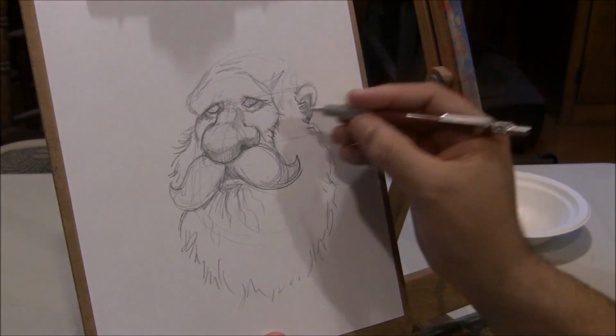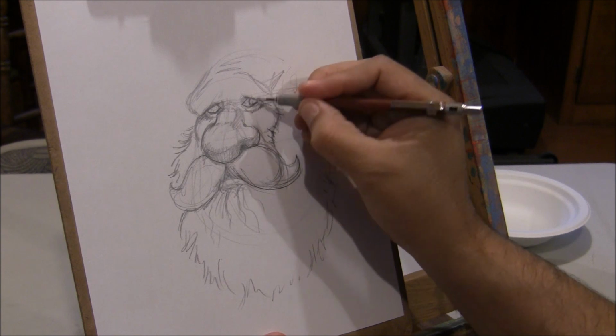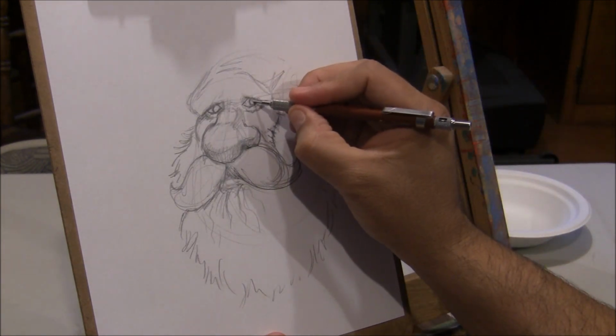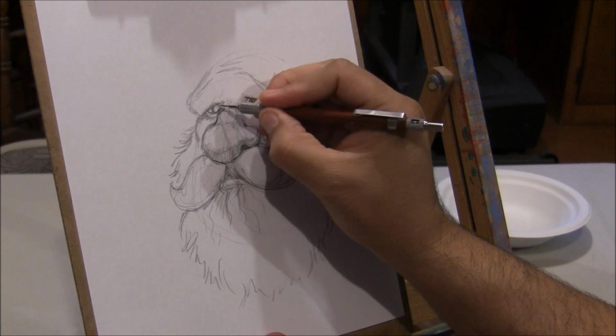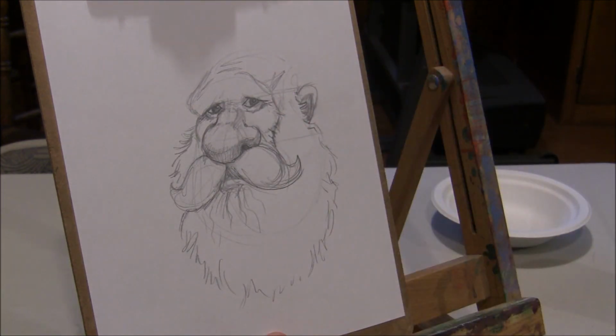We can have him looking towards, maybe to the right, like that. There you go.